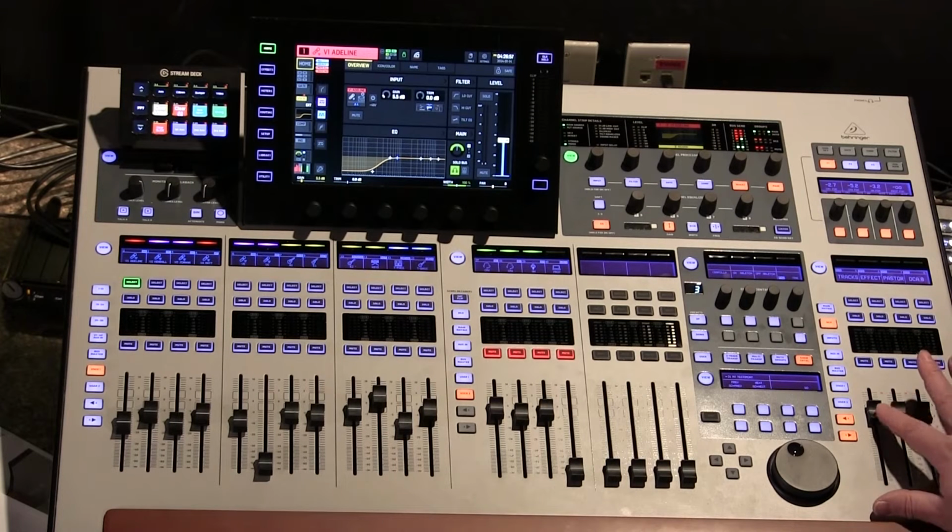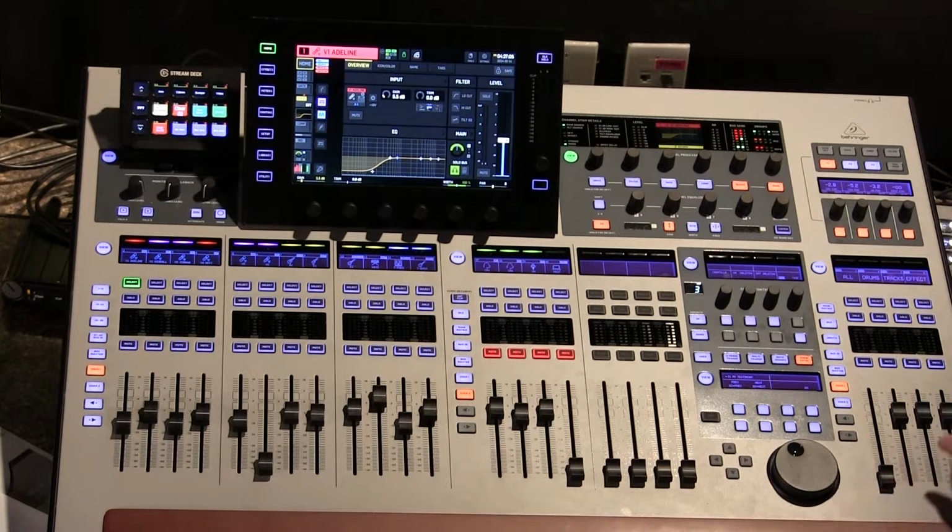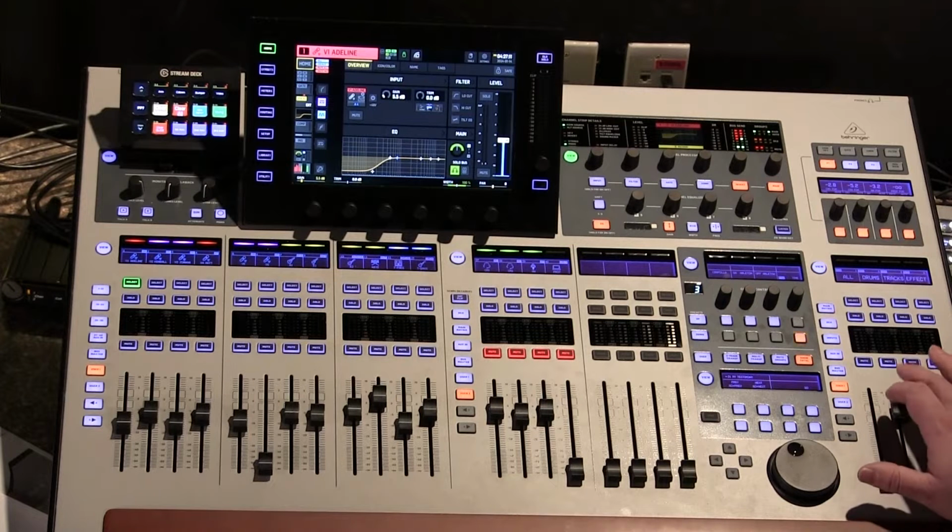Then I have a DCA for tracks, for effects, and for all the pastors' mics together. So then if I jump over to that user 1 layer, I'm only using 4 primarily at a time. And usually what I have exposed is my all, my drums, my tracks, and my effects. So that's what I use the most.